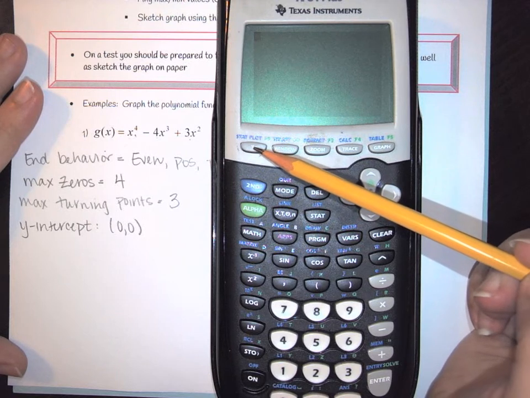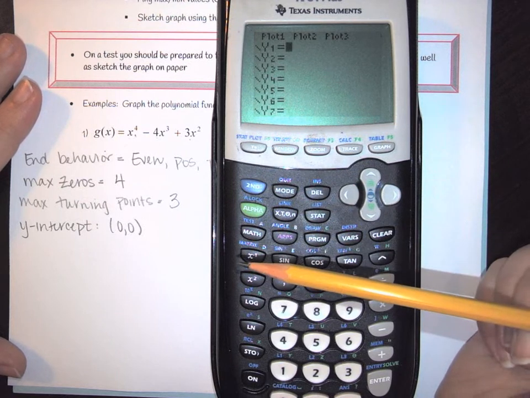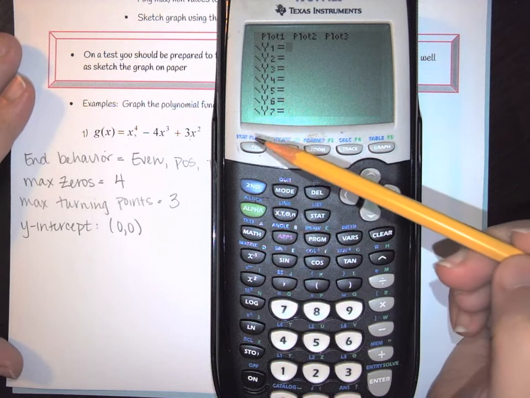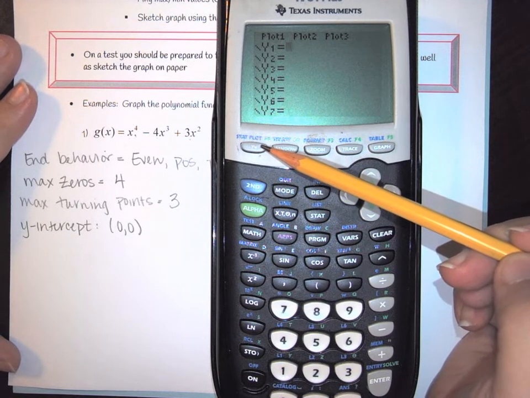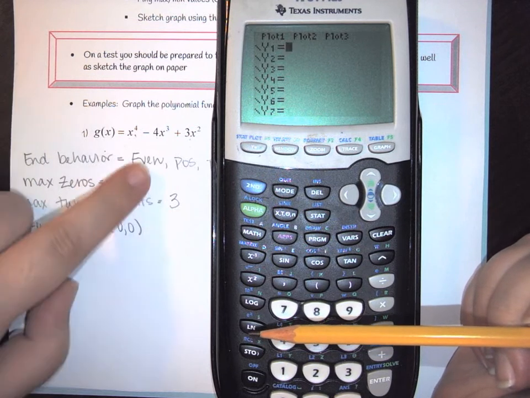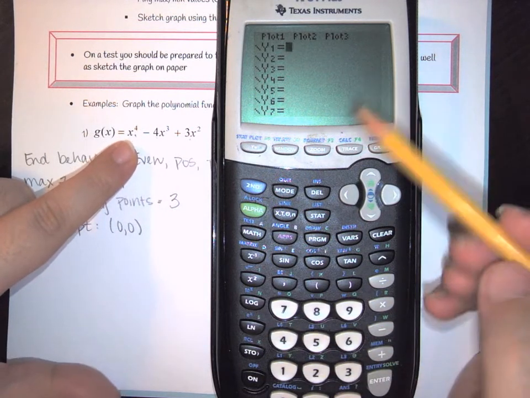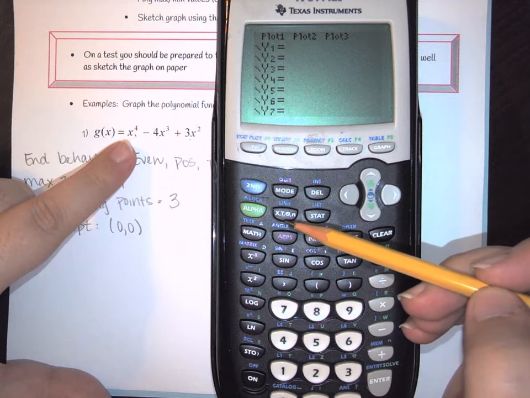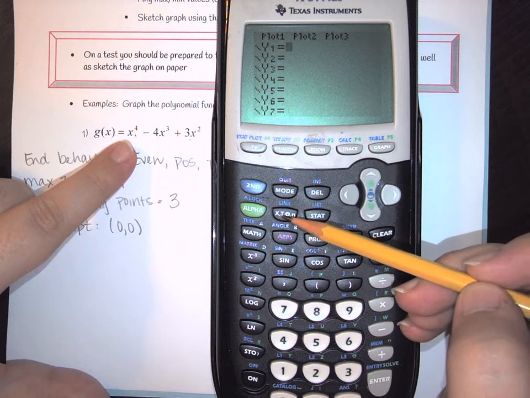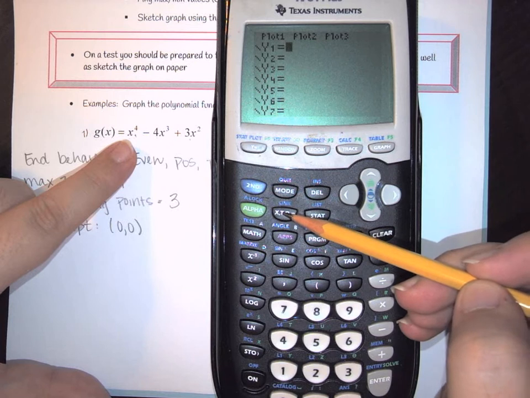So on your graphing calculator, you need to open up whatever function button you have. Usually it's a y equals button. And then what you need to do is input your equation. So here we need to put the x. So if you look, I have this button right here that says X,T,θ,n. This is my variable. So you're going to click it.